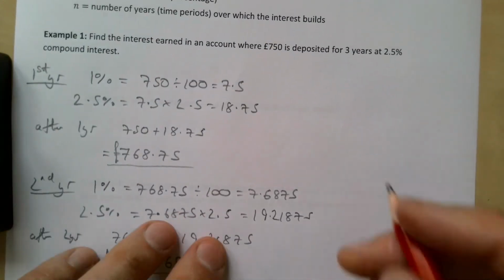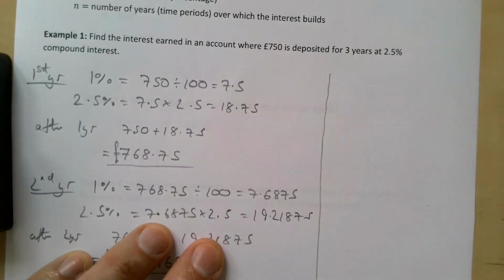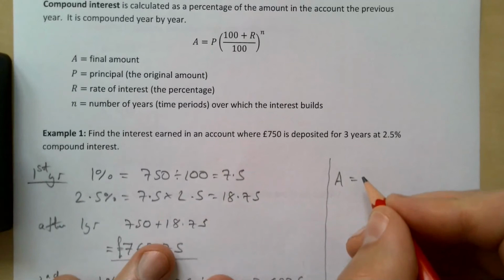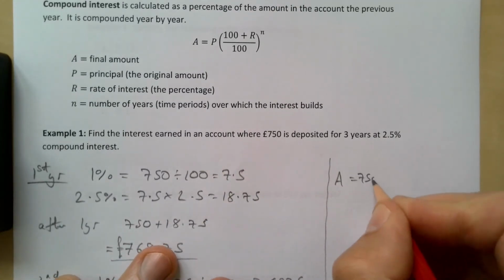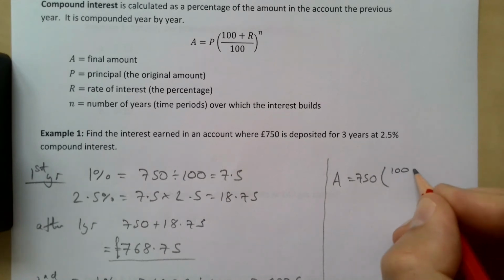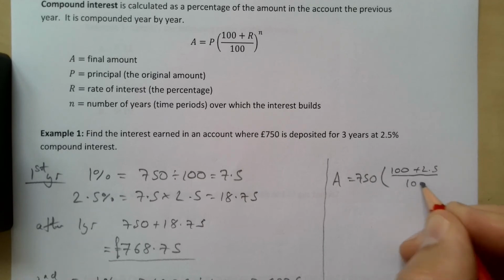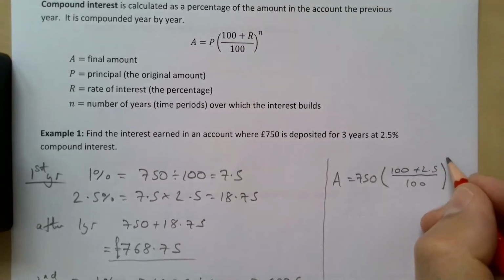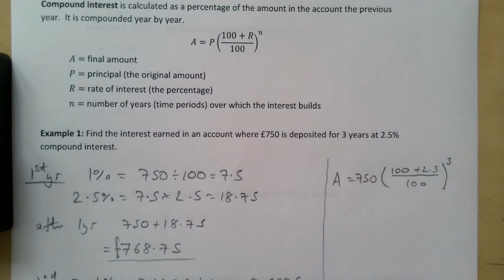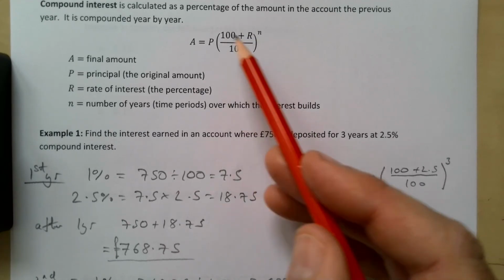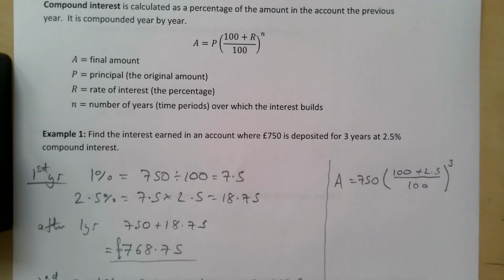Let's look at a couple of other methods just while we're here. If you want to do it this way, the principal amount is 750, times 100 plus R, where R is your rate, so it's 2.5, all over 100, to the power of how many years there are. It's going to be 3. If you put that in, you will then get your 807.67. I know it seems like way fewer lines, and it is. The problem is you've so much to remember, and I don't know if people will understand that wee formula as you sit and work your way through it.